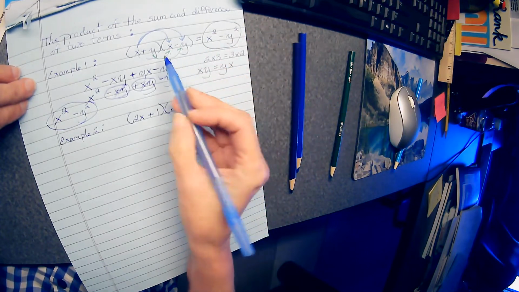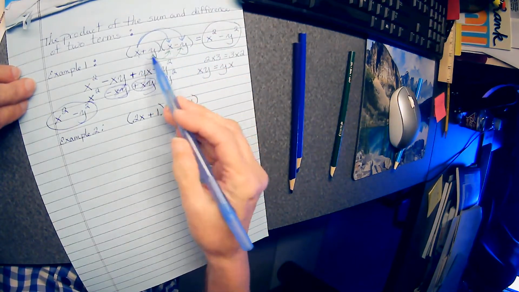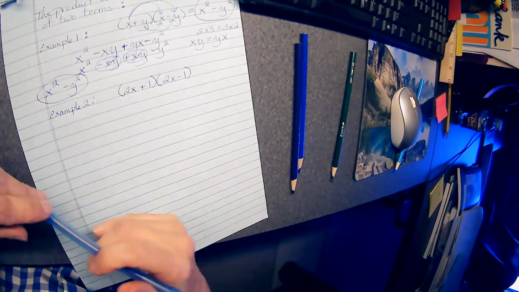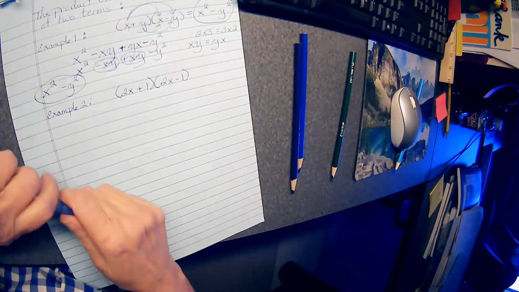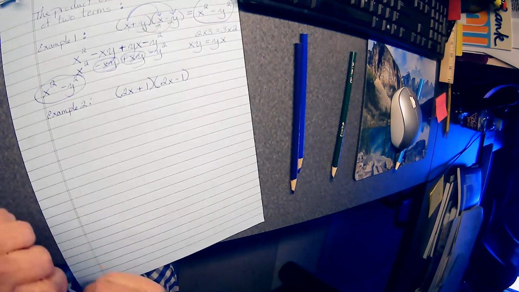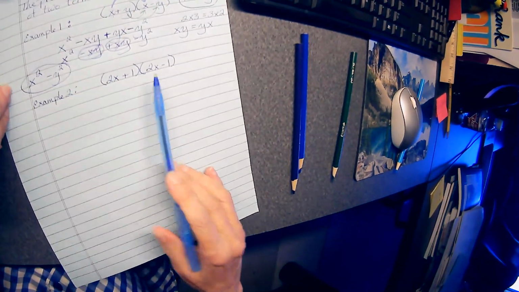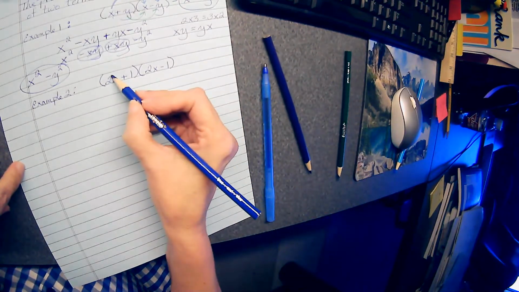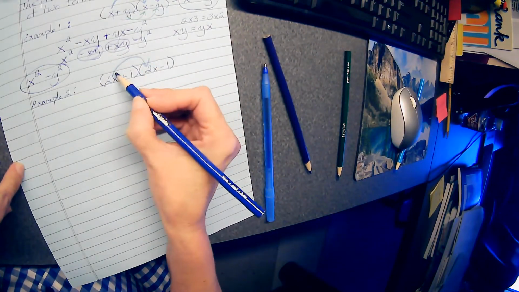This is a simplified version of this after we multiply these two together. That's what we get. That's our final answer after we multiply them. Okay, let's do our second example. Let's hop over and hop over.